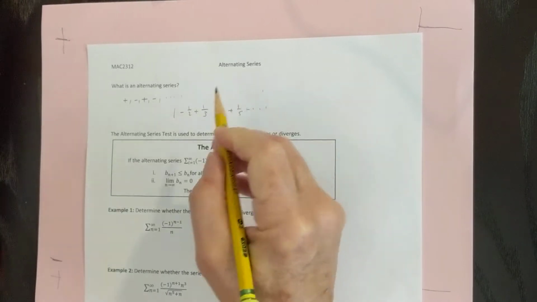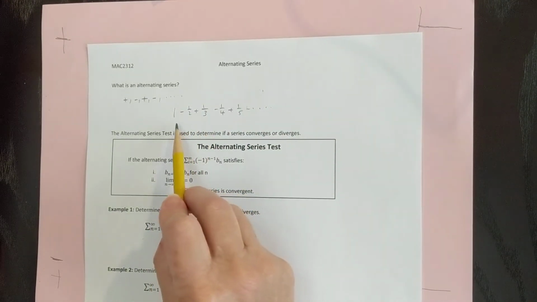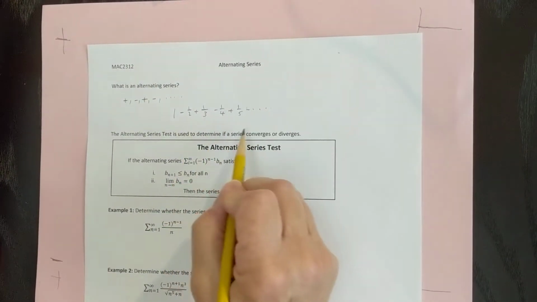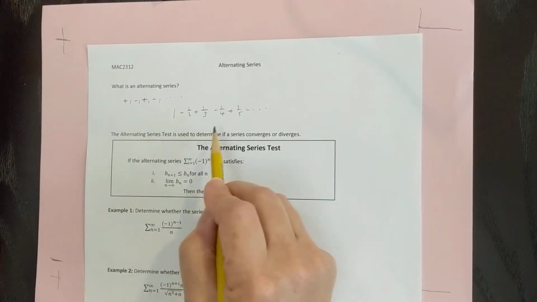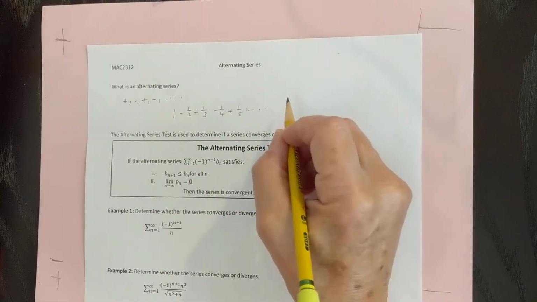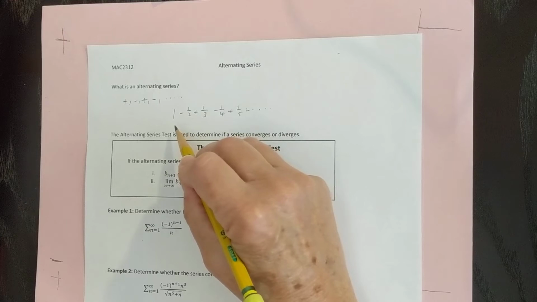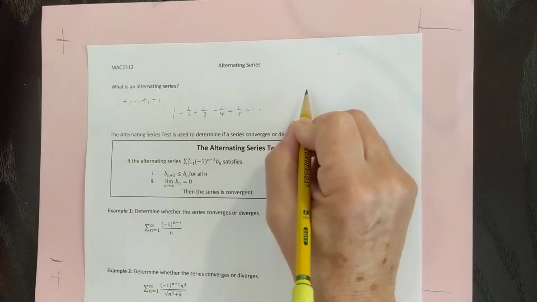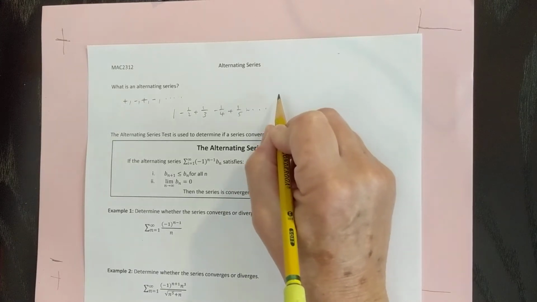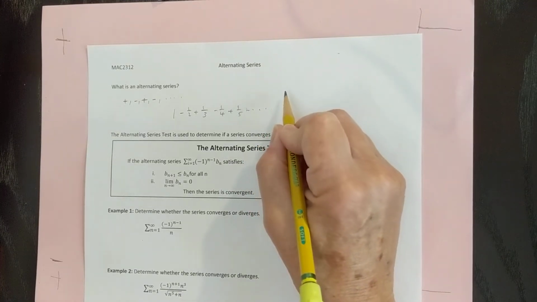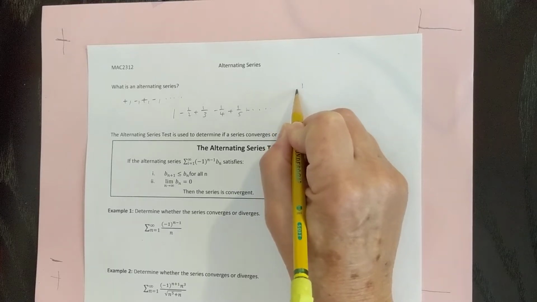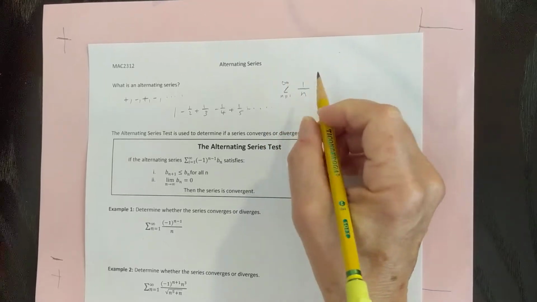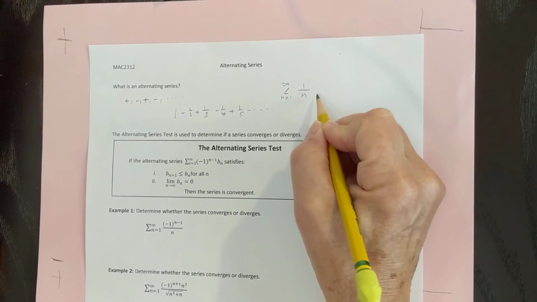Okay. So this one, for instance, if you look at this, it's going plus, minus, plus, minus. That's an alternating series. But if we look specifically at what this series is, this is something we've seen before. This is the alternating part, but if you ignore that, we're going 1 over 1, 1 over 2, 1 over 3, 1 over 4, 1 over 5. This is called the alternating harmonic series. 1 over n, from n is 1 to infinity, is the harmonic series, which we know diverges.